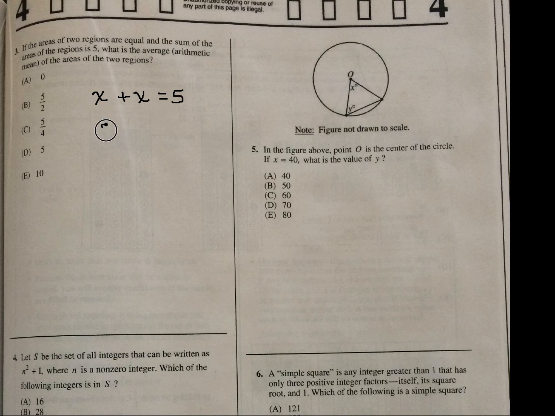What is the average of the area of the two regions? Well, we can figure these out. It's going to be 2x equals 5. So each region is equal to 5 halves. And what's the average of them? Well, we're just going to add our 5 halves and our 5 halves. This probably isn't the way that you did this problem. It's probably not even the way I did it.